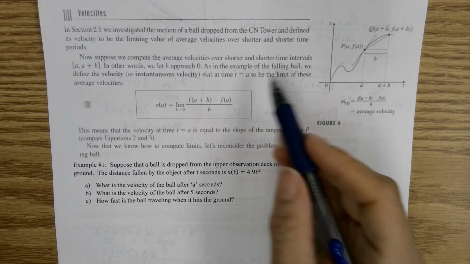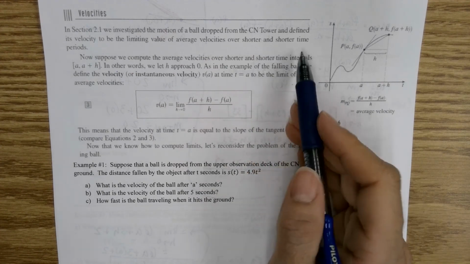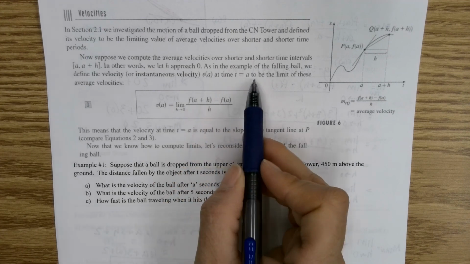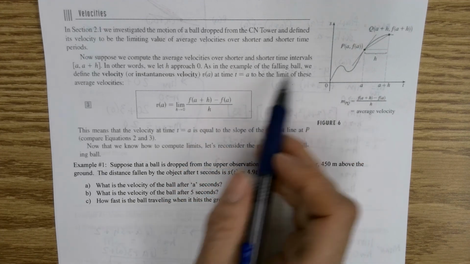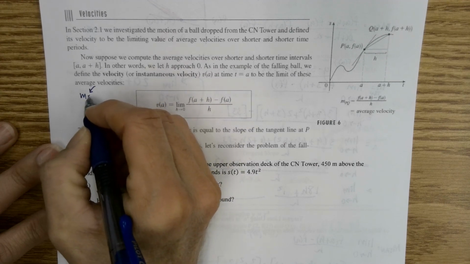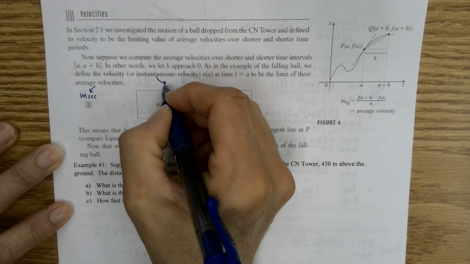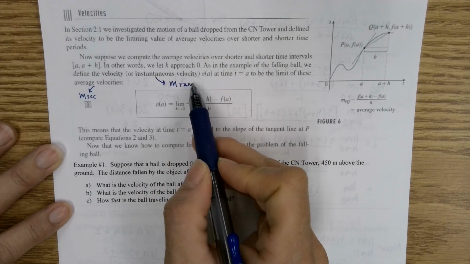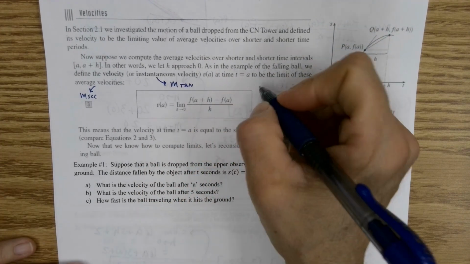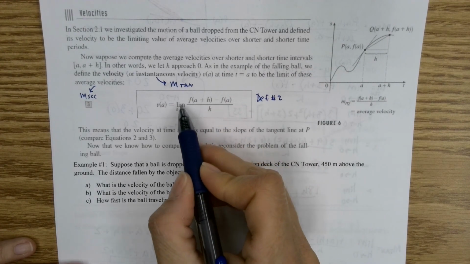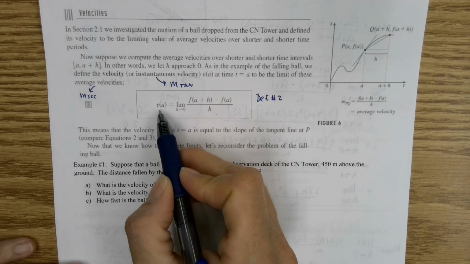And so, as in the example of the falling ball, we define the velocity or the instantaneous velocity, v of a, at time t equals a to be the limit of the average velocities. Remember, average velocity is the slope of the secant line. Instantaneous velocity is the slope of the tangent line. So the slope of the tangent line formula that we used earlier, this was definition 2.